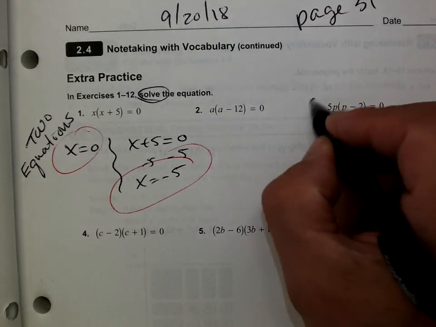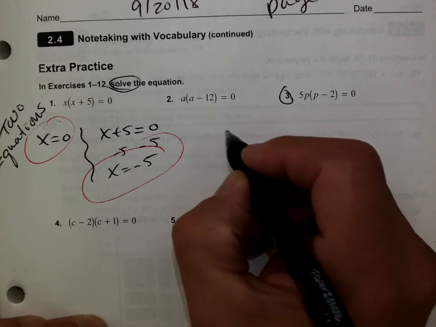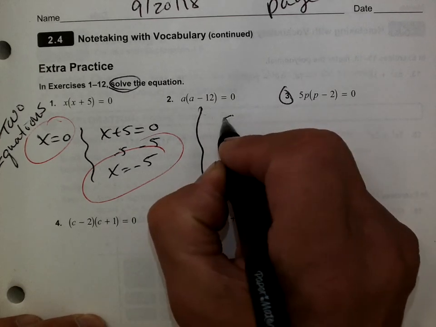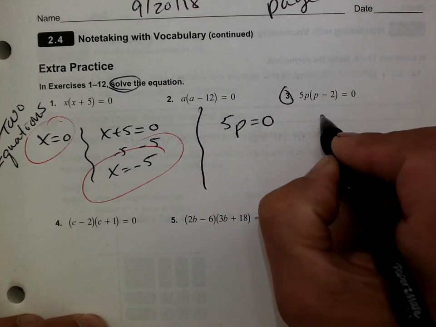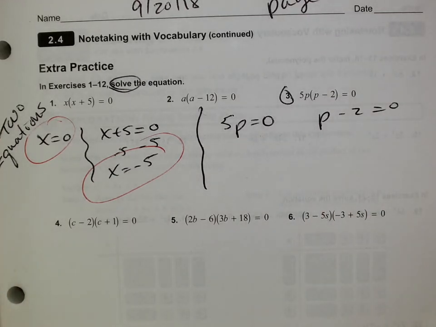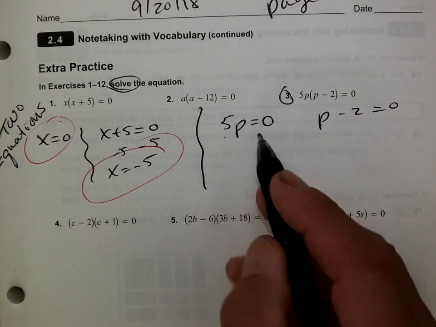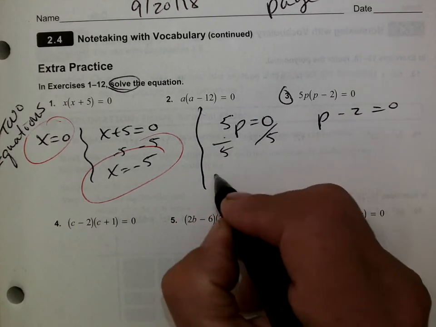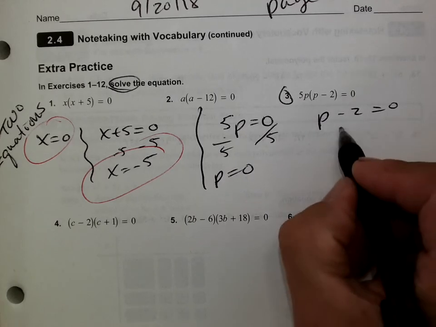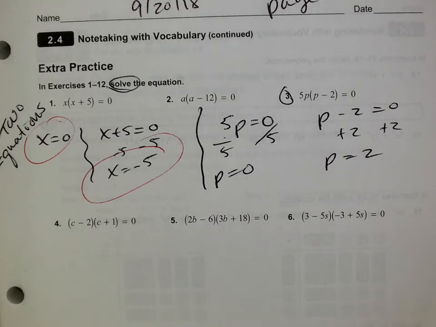Let's look at 3. There are two p's, which means there will be two answers, right? So two equations. I'm going to have 5p equals 0 and p minus 2 equals 0, right? Again, you'll probably start doing these in your head without showing any work, but I'm going to show how to do it. So divide by 5, right? p equals 0. Plus 2, p equals 2.